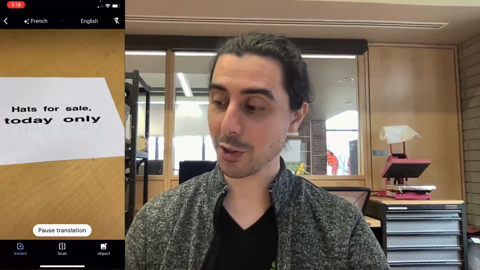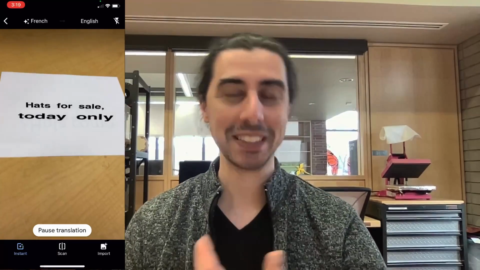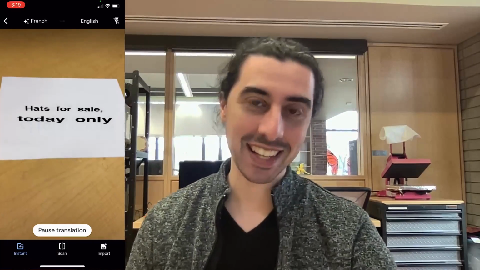So it has automatically scanned the printed text, determined what was even printed on the page, and then translated it for me in English. So, hats for sale, today only. Well, after I see a sign like that, I just can't help myself. I got to check out these cool hats. And that's exactly what I would do if I had used the power of Google Translate to direct me to a totally cool hat sale.